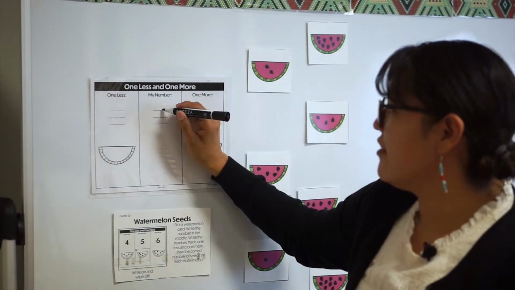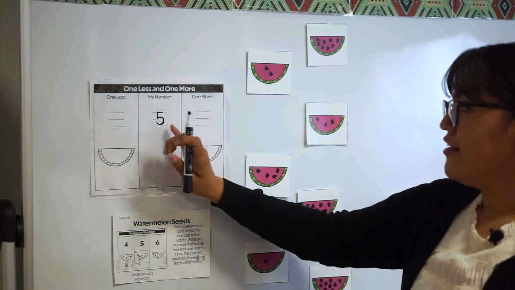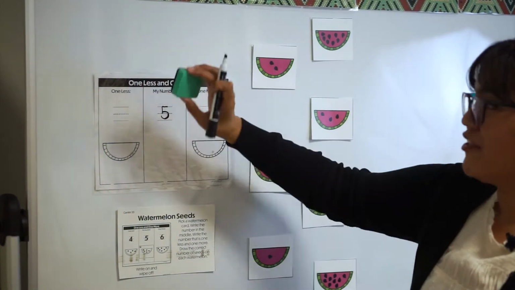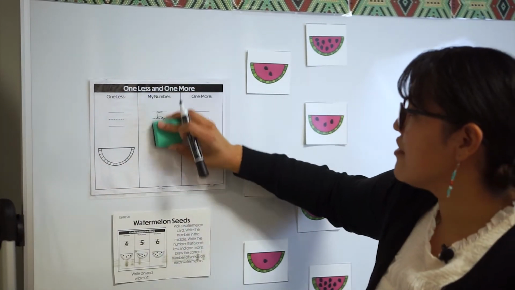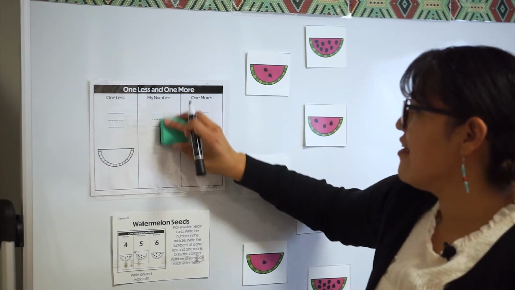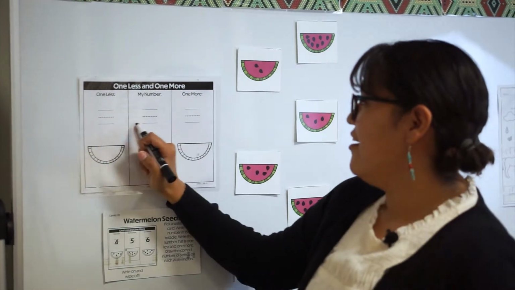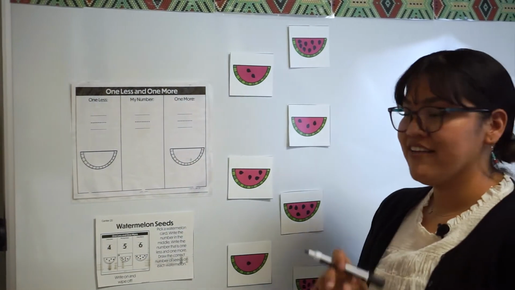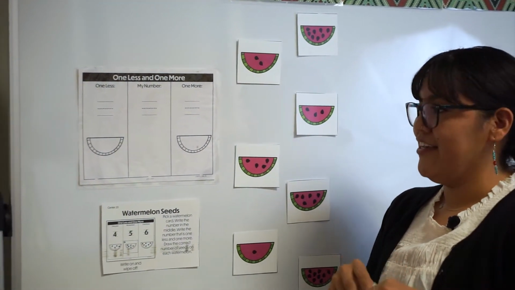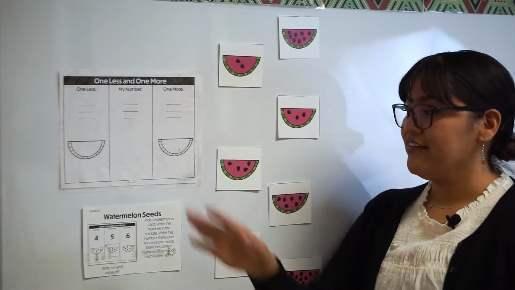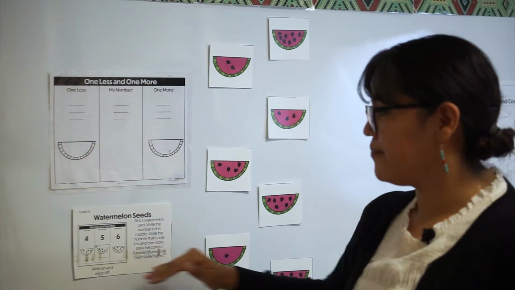Okay, so I'm going to write the number 5. You can see I wrote that, and we're going to get our dry erase eraser, and we're just going to erase that. Look at that. That is so awesome. We can erase it, and we can draw on it.